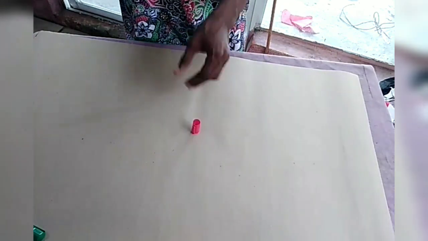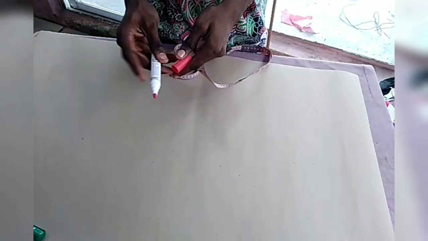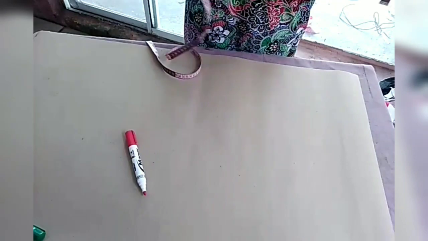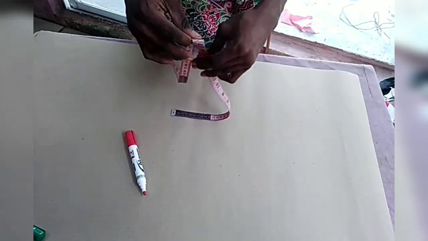Once you have your full length all set out, what you'll do is get your waist to your crotch line. How I get my waist to my crotch line is my hip divided by 4. My hip is 35. My hip divided by 4 gives me 8.7.